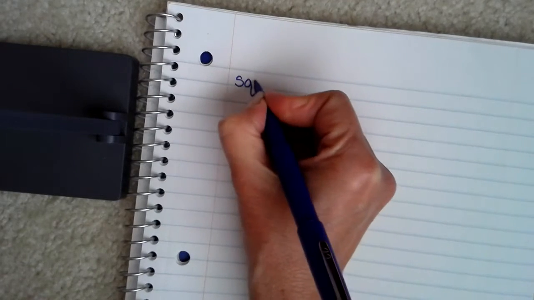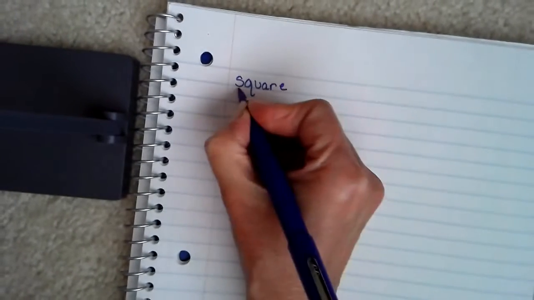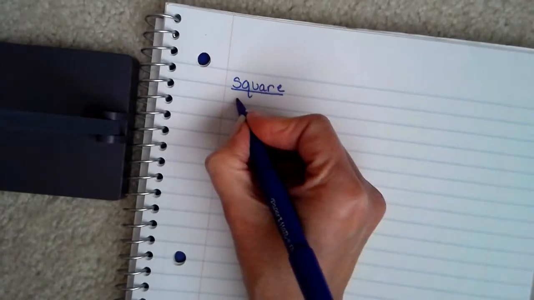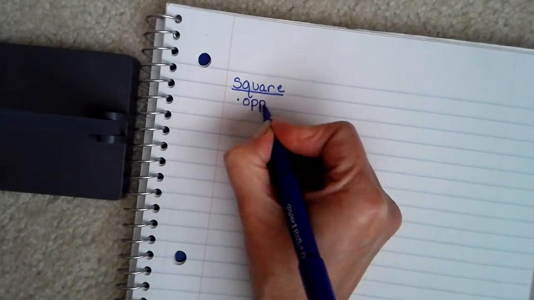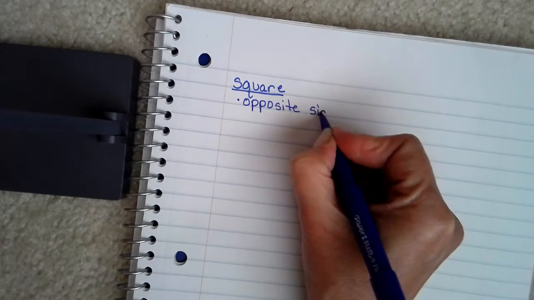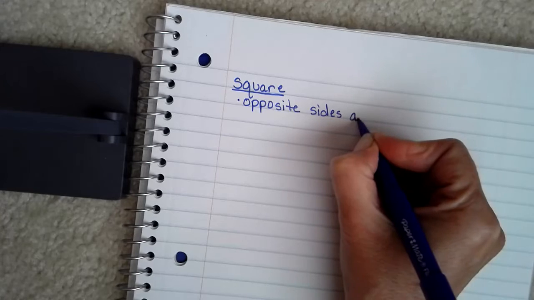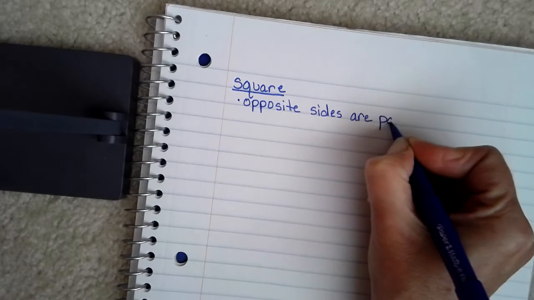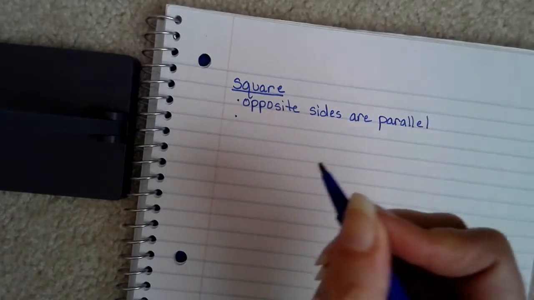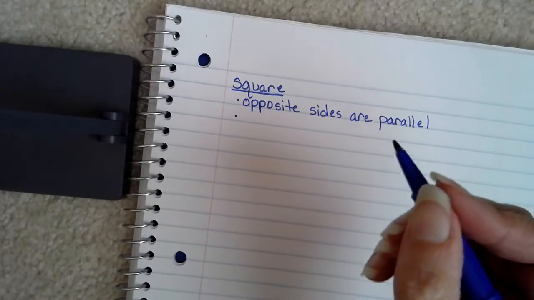So the square, all right. So again, opposite sides are parallel. It has four right angles.